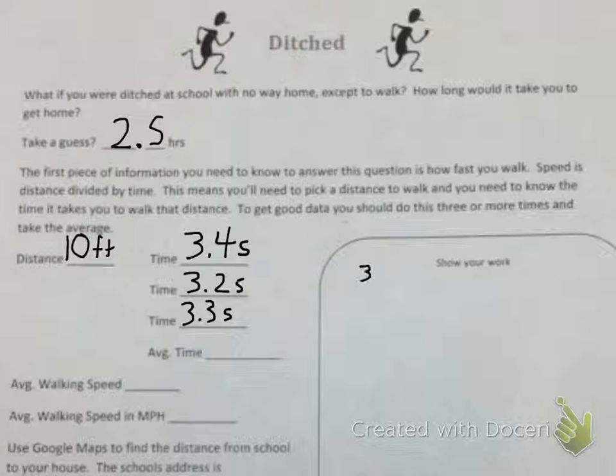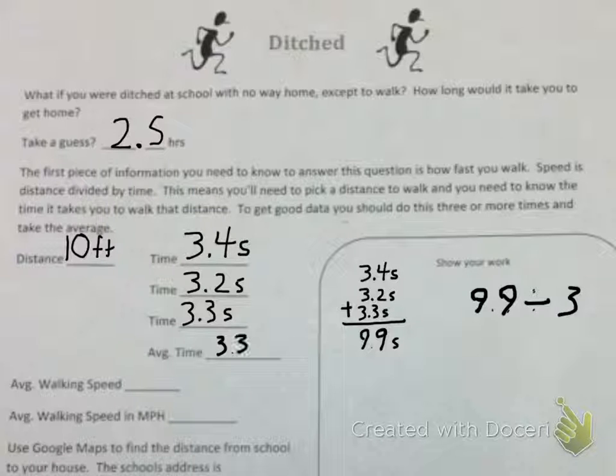So it should look something like this. So 3.4, 3.2, 3.3, I add them all together, I get 9.9 seconds. Then I take 9.9, I divide it by 3, it gives me an answer of 3.3 seconds, which I put there in average time.